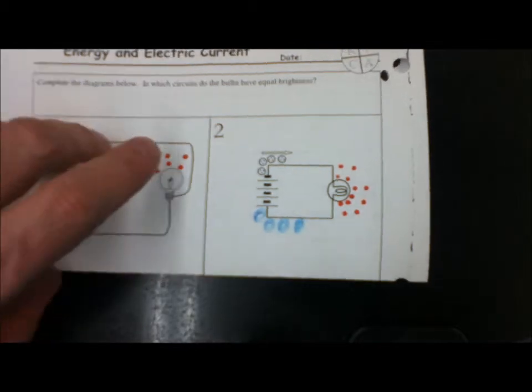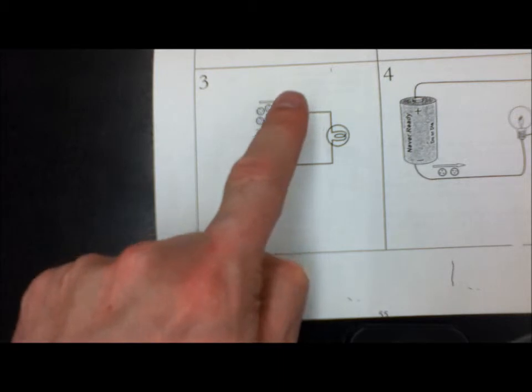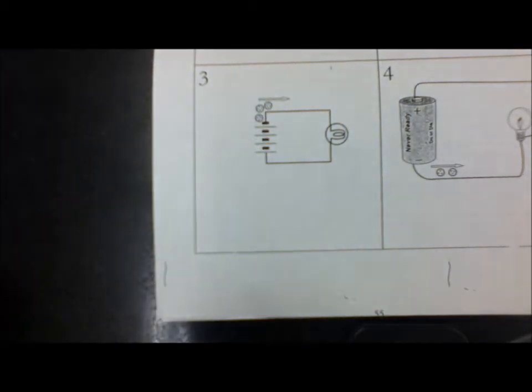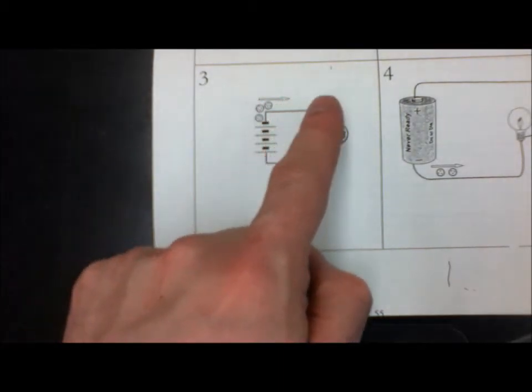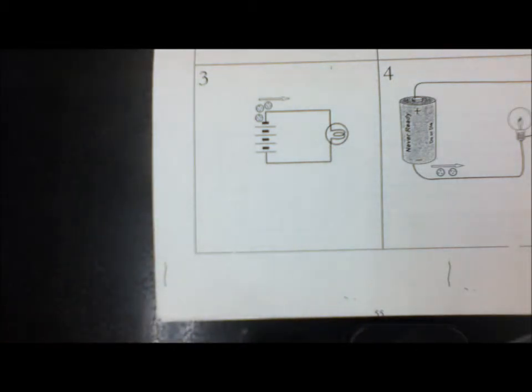All right, go to question 3. Again, notice 3 electrons coming out, and each of those electrons has 4 dots of energy. They're going to pass through the circuit, which includes the light bulb, and then come back. How should you draw or complete this diagram? Make a prediction. Pause the video and do so.